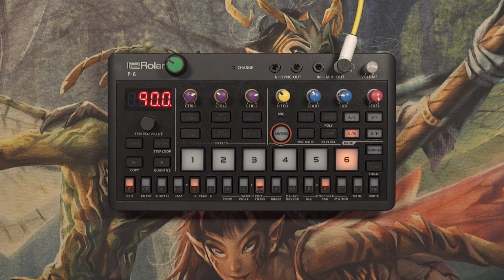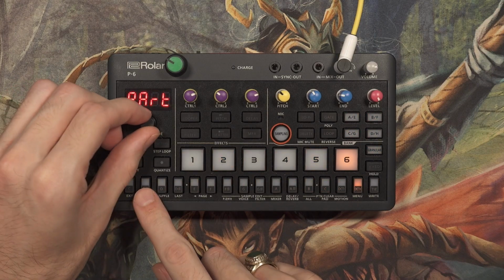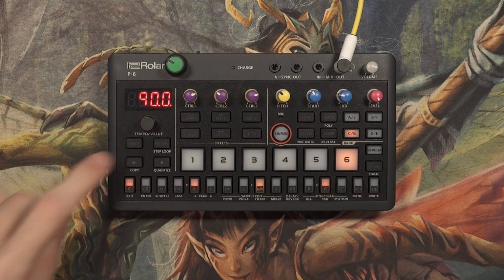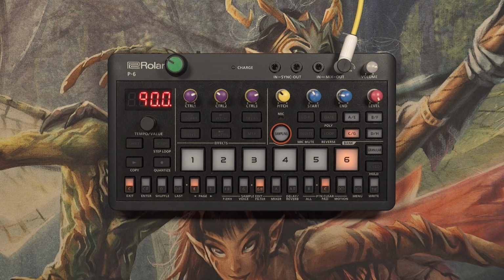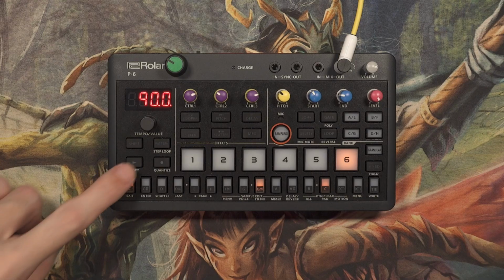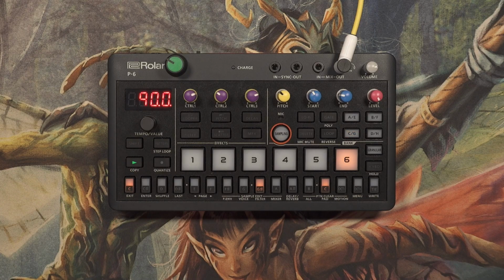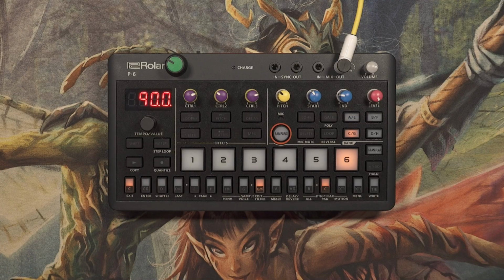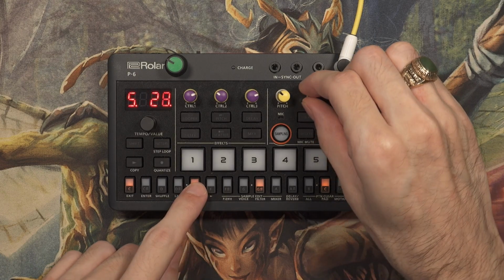So I'll duplicate the pattern by holding Shift and then pressing Copy, and then I'll select the duplicate option and press the Enter button. Now this pattern is 2 bars long instead of 1, and I'll remove one of the notes from the second bar of the pattern. Although sometimes there's this odd behavior where it may stop playing when it gets to a step for a note you removed, but you can fix this by holding the note button down, then turning the start knob, and then deleting the note.